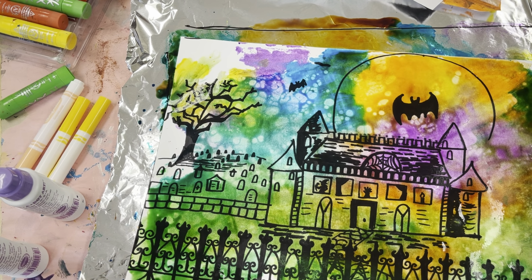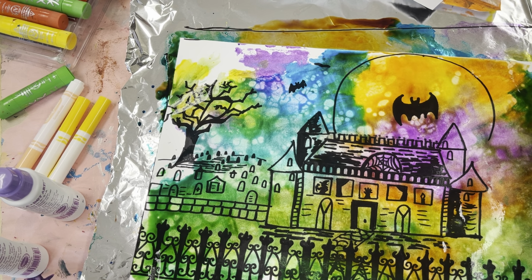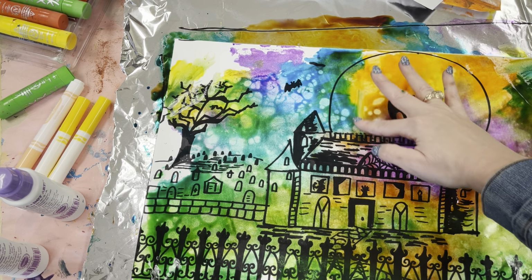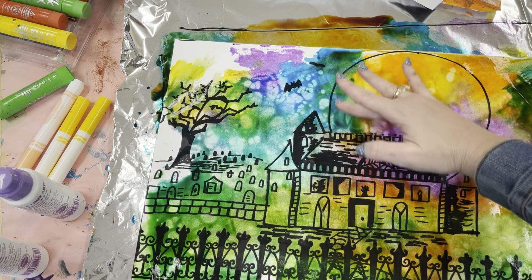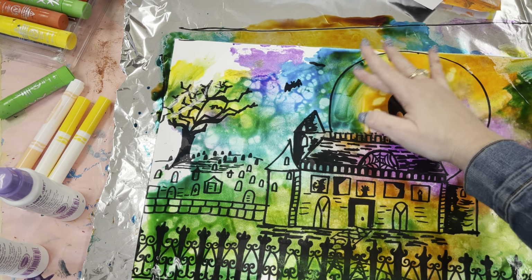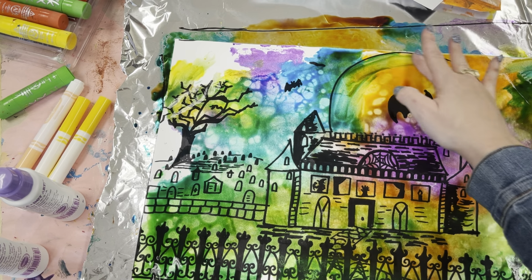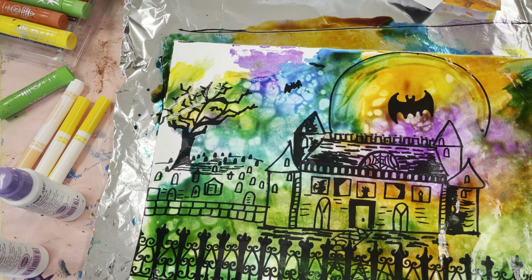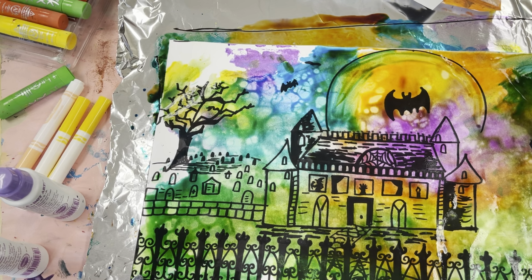I really like how this part turned out. I think you can kind of mix it here. That's a good start. If you want it still wet, you can kind of mix it and make it look prettier. Okay, but that looks really cool. So I'm going to let it dry completely and then do a second layer again.